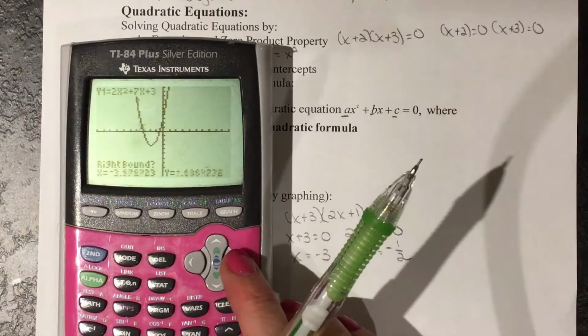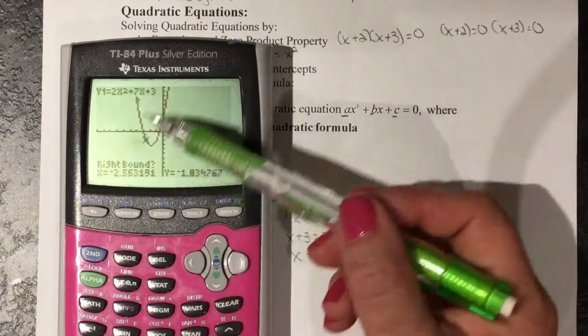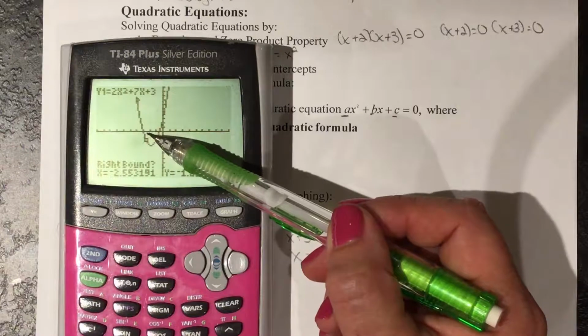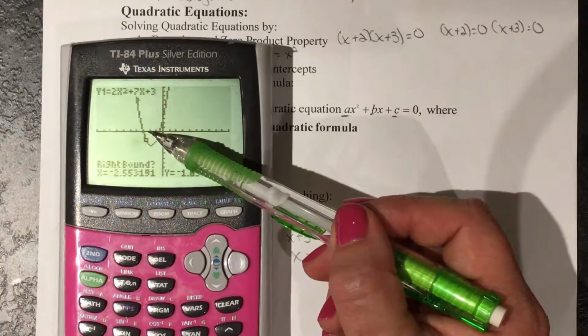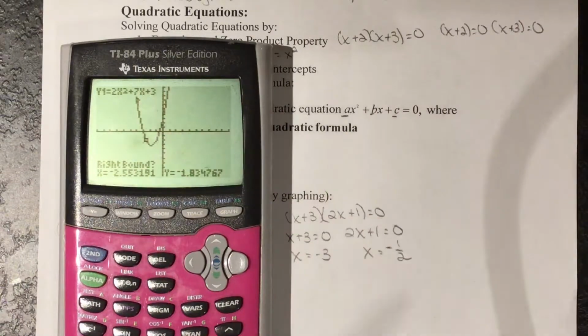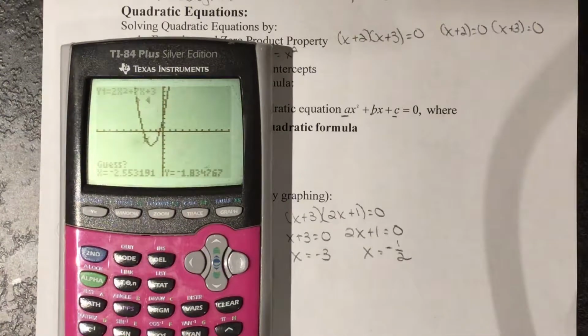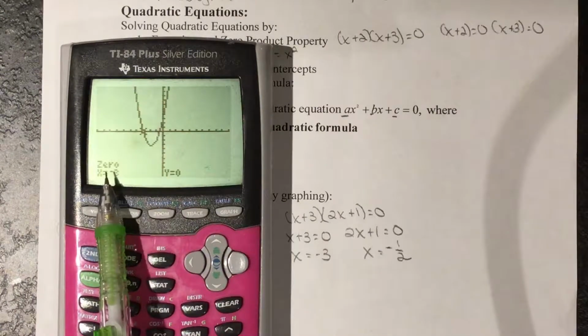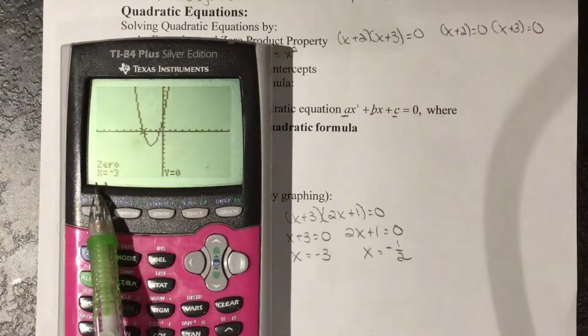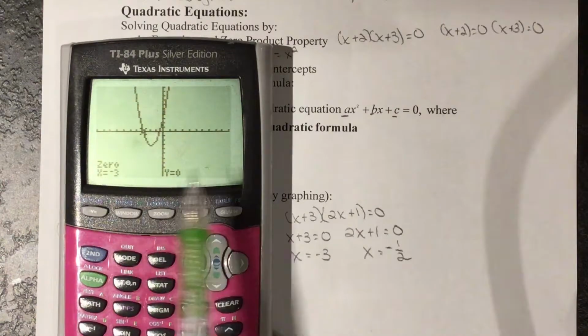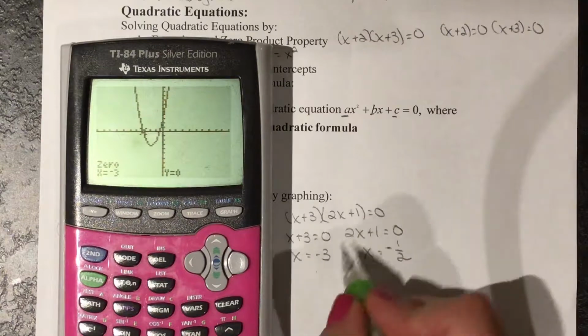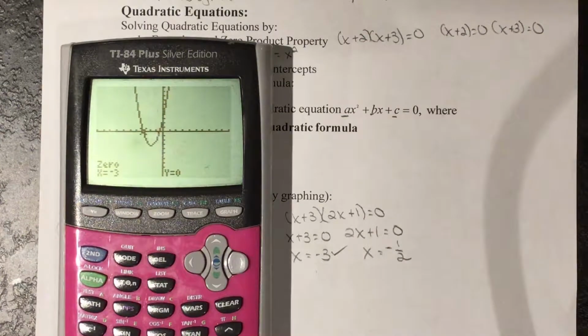So I take my cursor and I move it down below, which is therefore to the right. Not much to the right, but it is to the right of that 0. I hit enter again, and we can enter right through the guess, and then it will tell you right there what the 0 is. X equals -3, y is 0. -3 is what I have, so that checks.